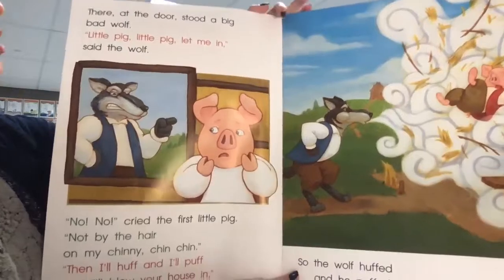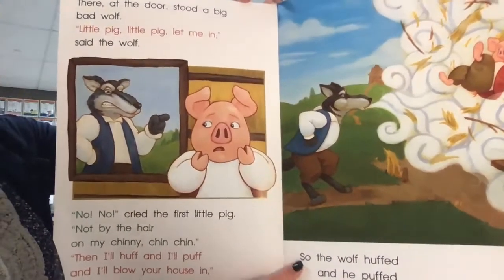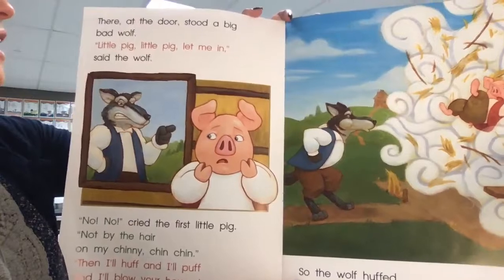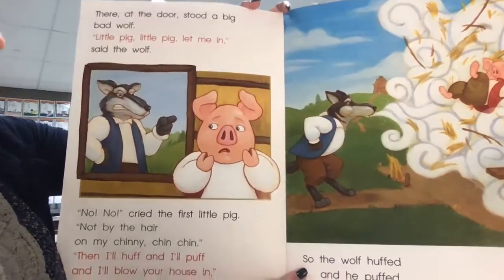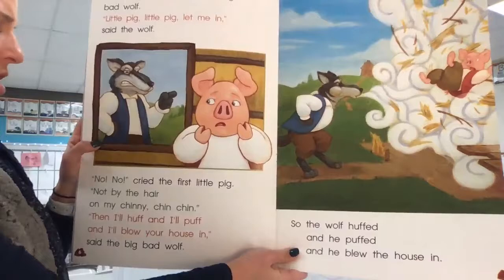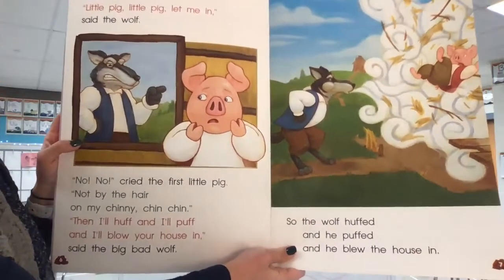There, at the door, stood a big, bad wolf. "Little pig, let me in," said the wolf. "No, no," cried the first little pig, "not by the hair of my chinny chin chin."